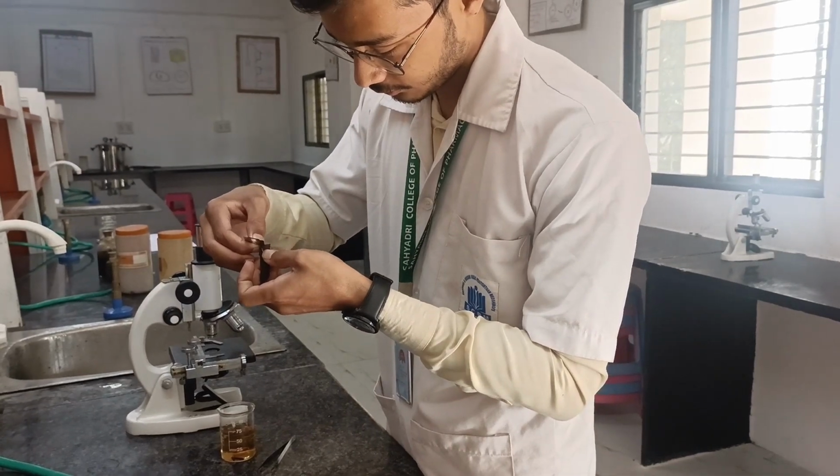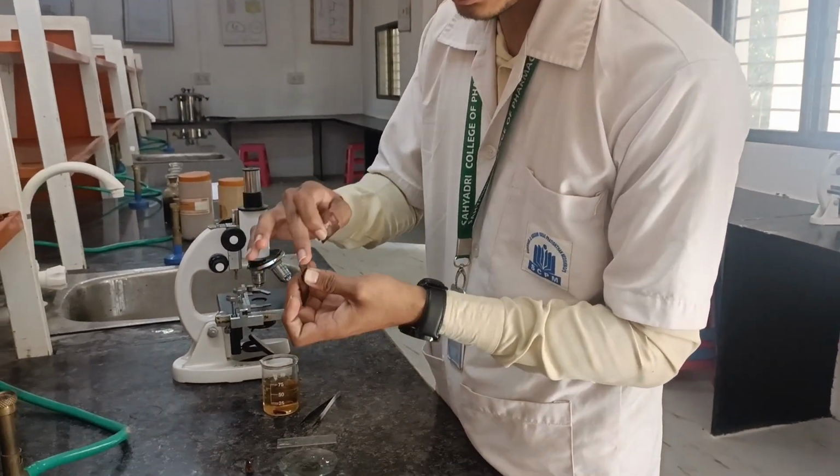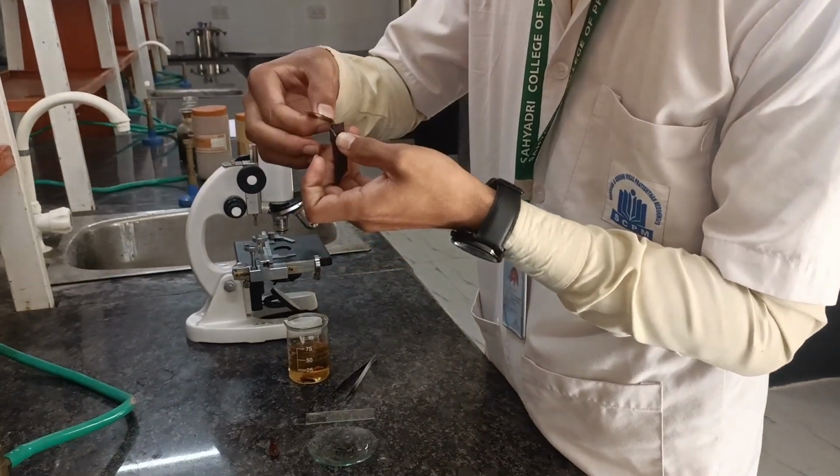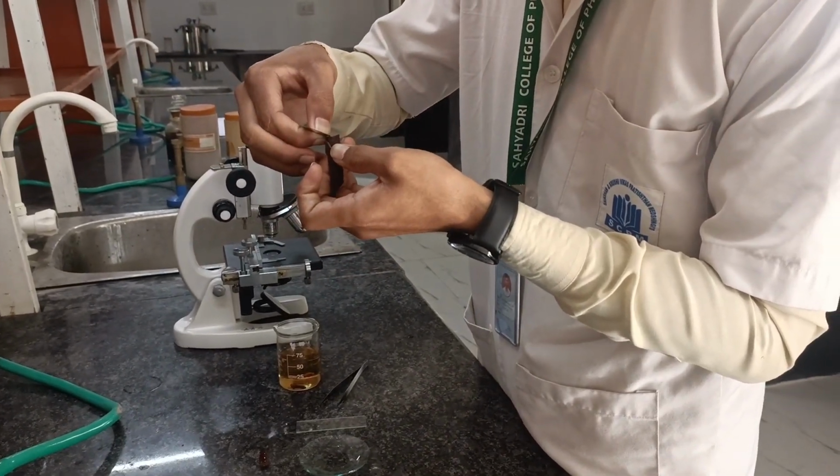Firstly, remove this black part. Then take a thin TS.